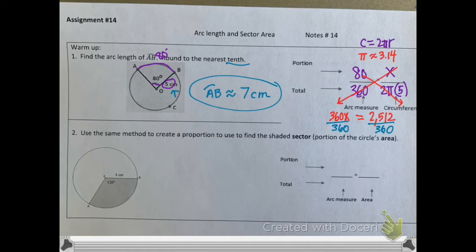For part 2 of the warm-up, the goal is to use the exact same method of creating a proportion of two equal ratios. And in this case, instead of finding the arc length, which is a portion of the circumference, we're going to be finding a portion of the circle's area, which is called a sector. So this shaded piece here is called a sector. So it's a portion of the area of the circle. So we could use almost the same method as we did in the previous, except the second fraction, instead of circumference, now it's a portion of the entire area.